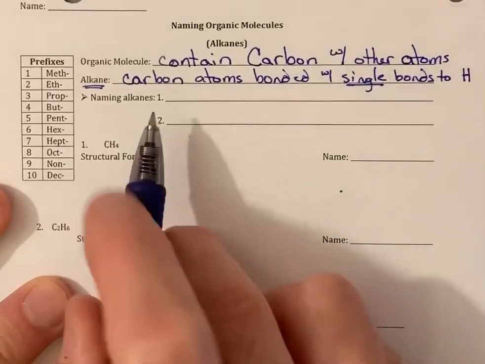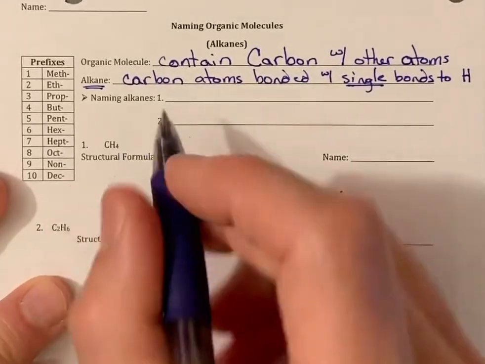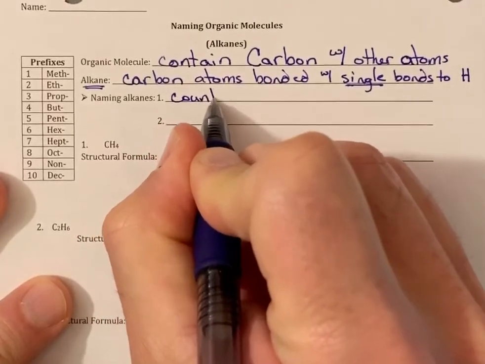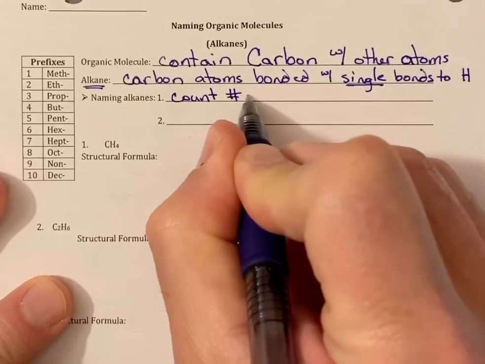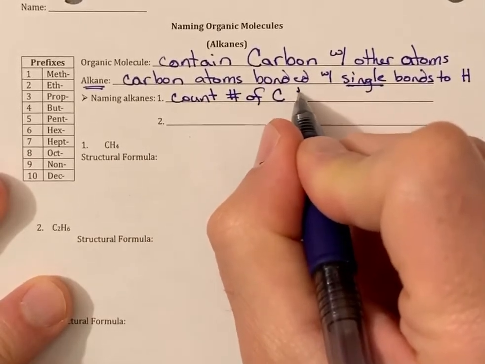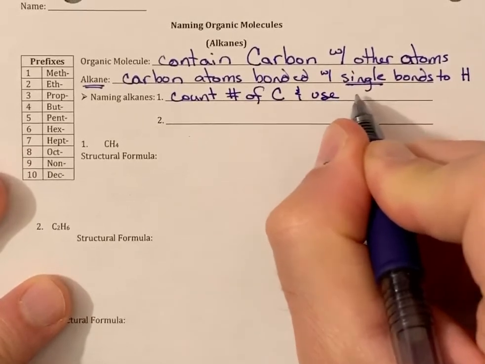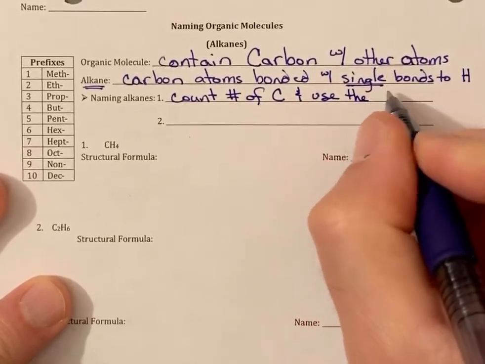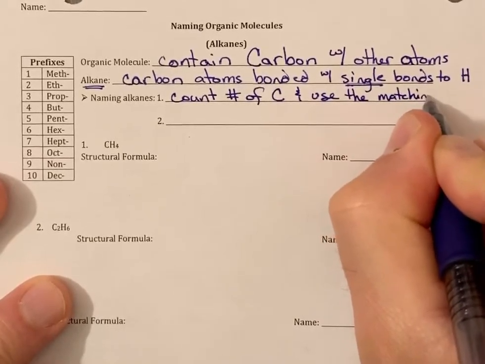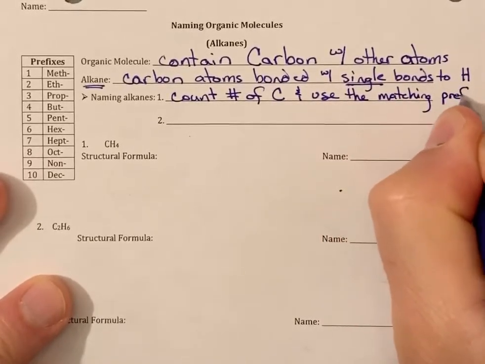First, you're going to count the number of carbons and use the matching prefix.